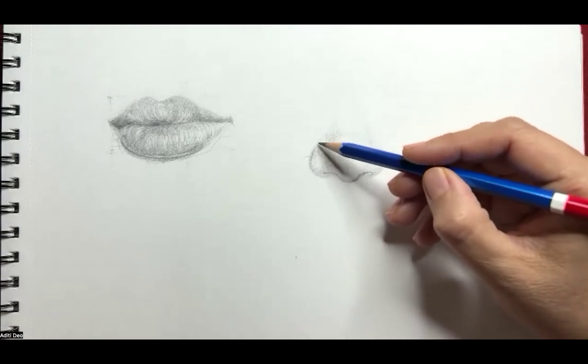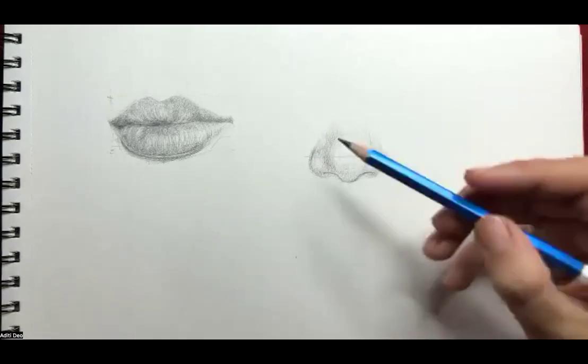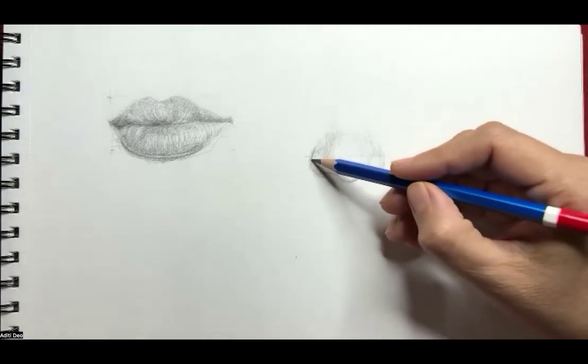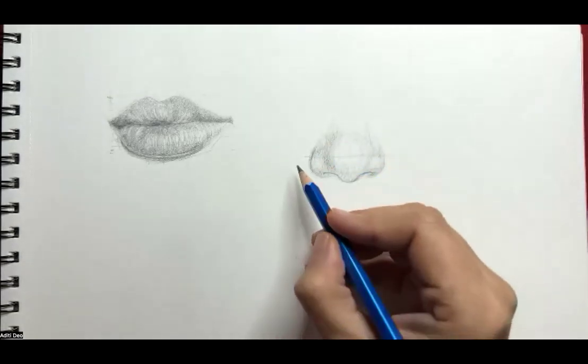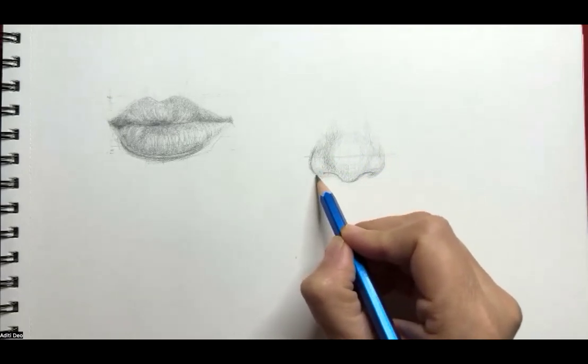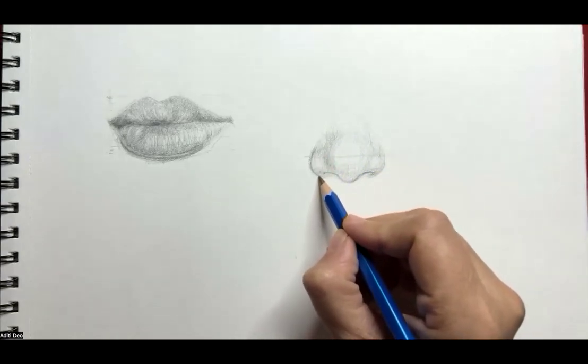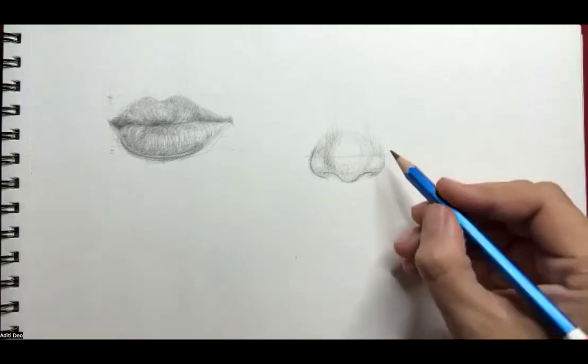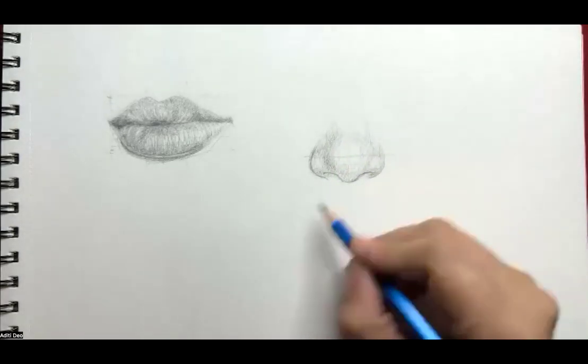And once you are done with the gentle shading part, then you can make the outlines a little darker and a little sharper because they are looking pretty sharp.